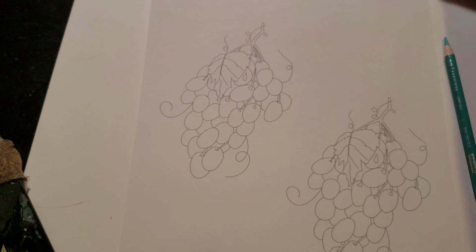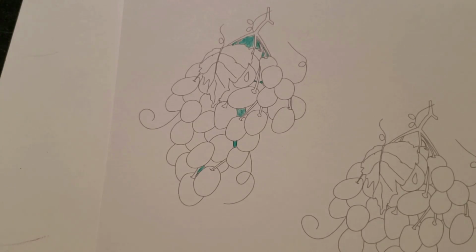And from now on, every week you're going to get a new skill. So today we're going to be doing objects that are on top of each other. And we're going to be putting objects going into the background. Now we need to find the layers in the grape.